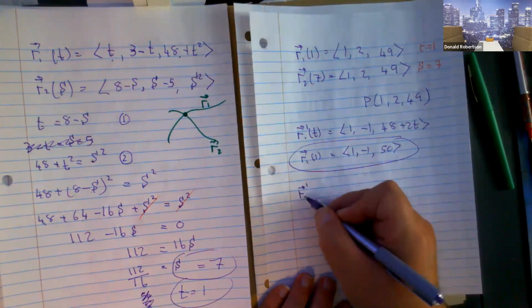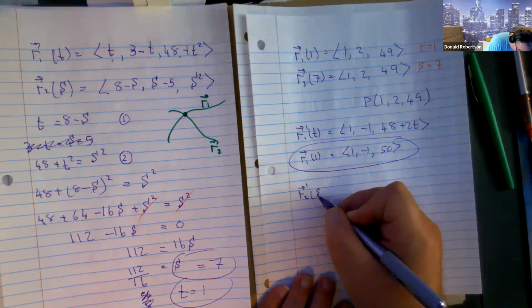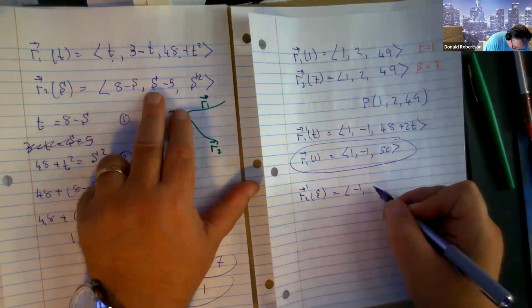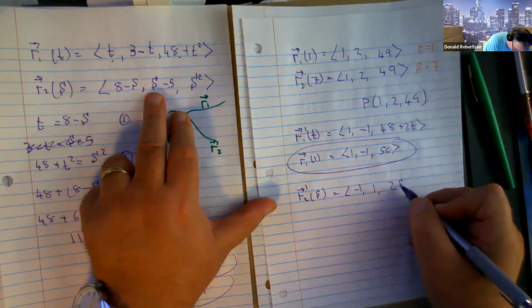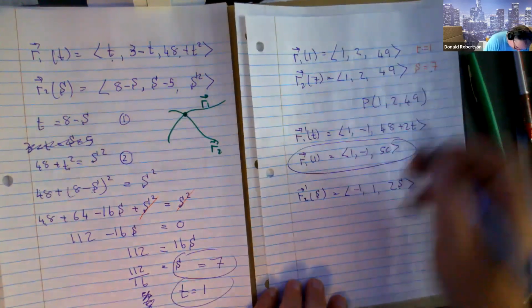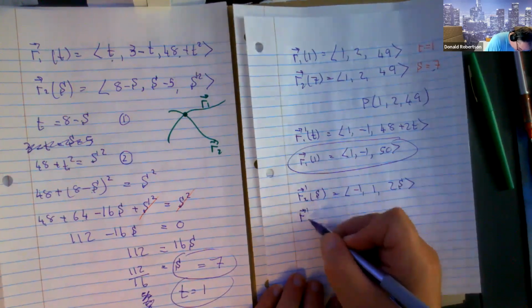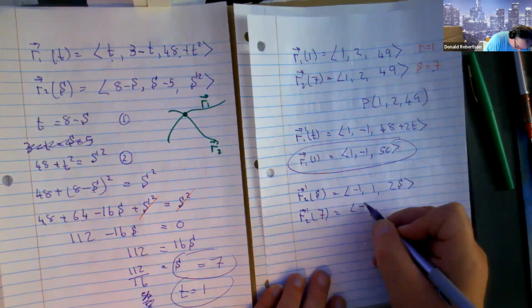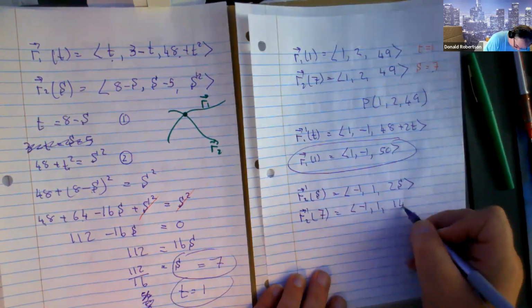You find the derivative of the second function with respect to s, and you get -1, 1, 2s. You plug in 7, and that'll tell you what the direction is at 7, and it's going to be -1, 1, 14.